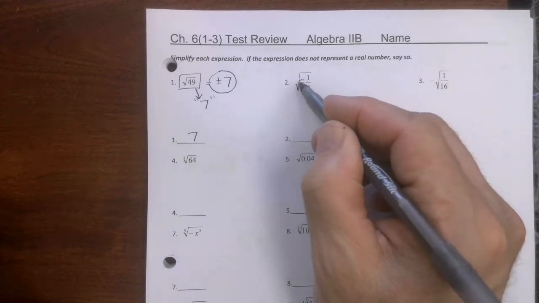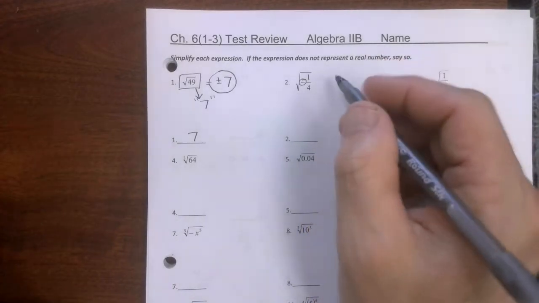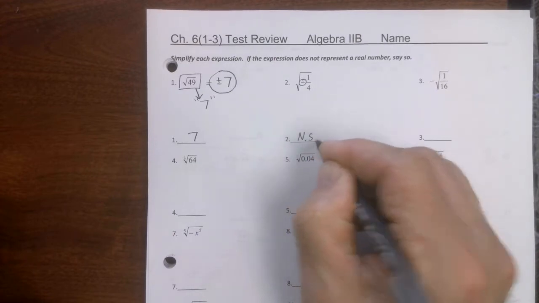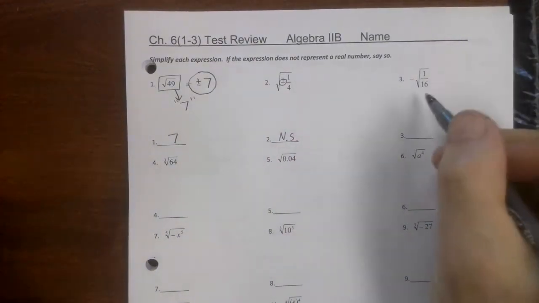Well, can you take the square root of a negative number? No. So this would be no solution. Now number 3, a little different.